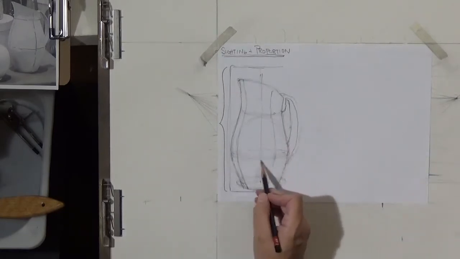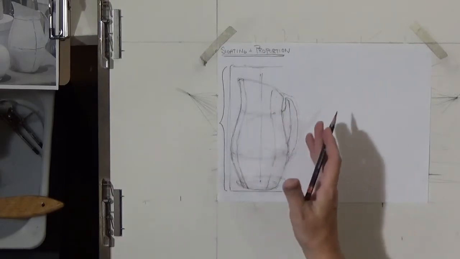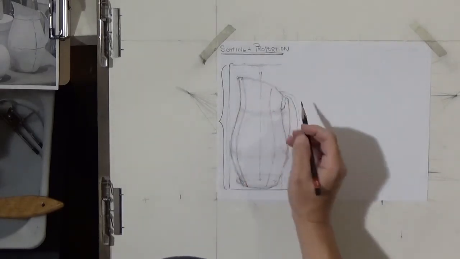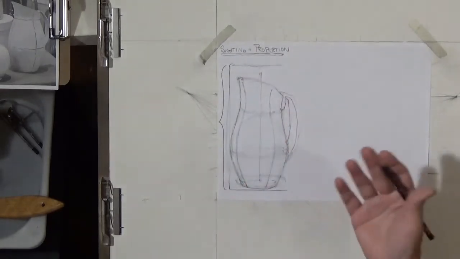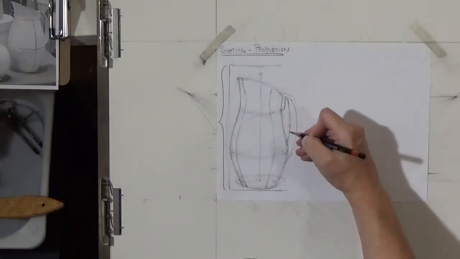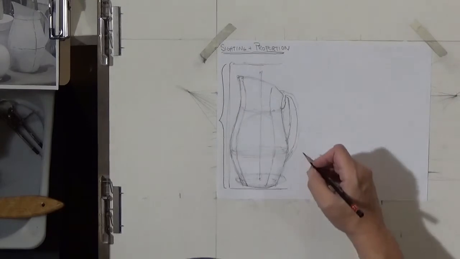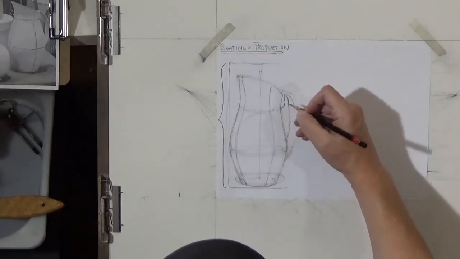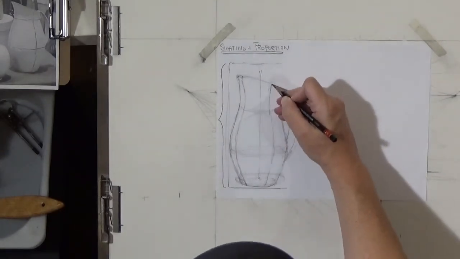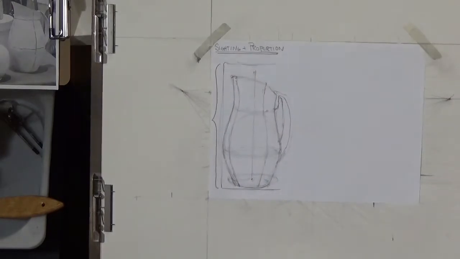But what we're doing is we're not doing that, we're drawing it in a theoretical way so that we can map it out and we can understand its structures, its proportions, and how it's going to sit inside of the framework of a larger drawing.